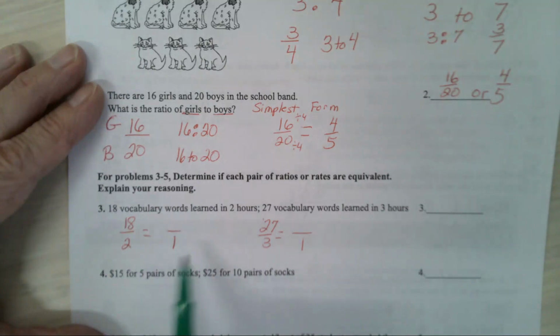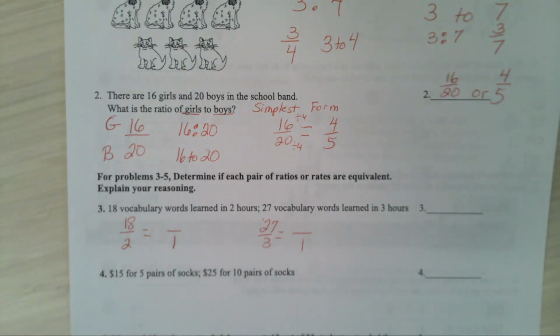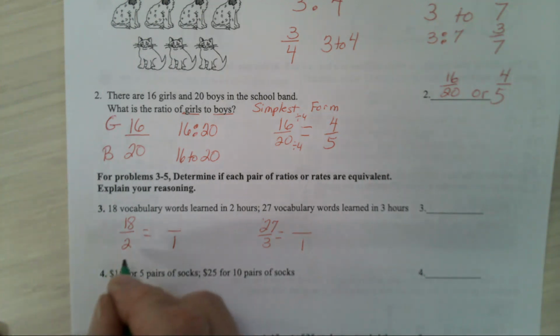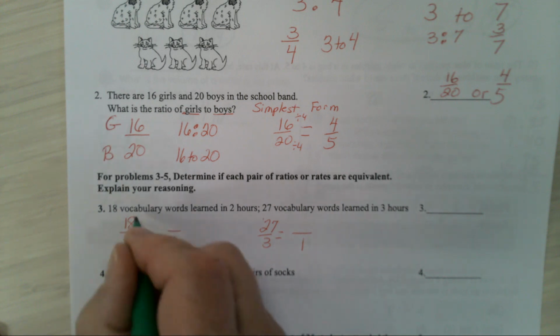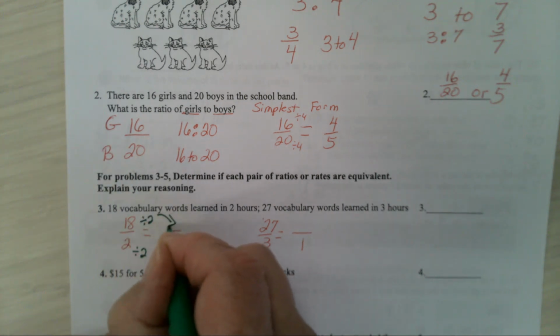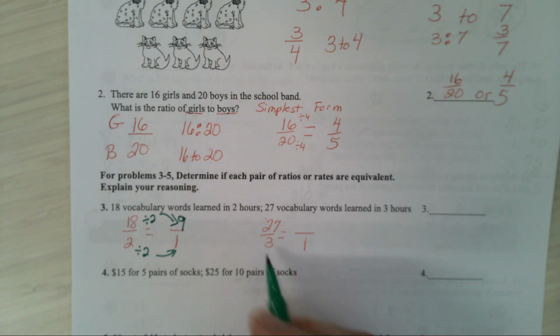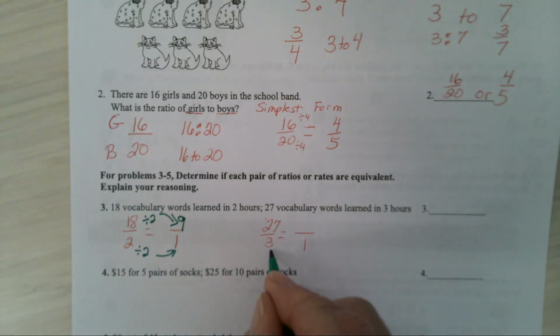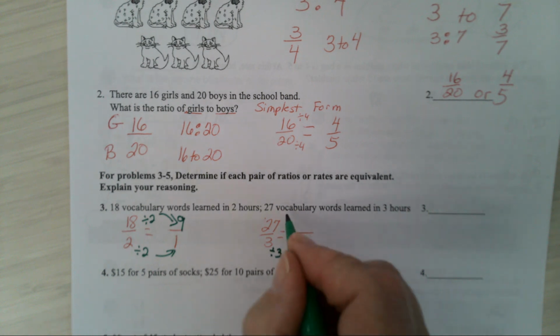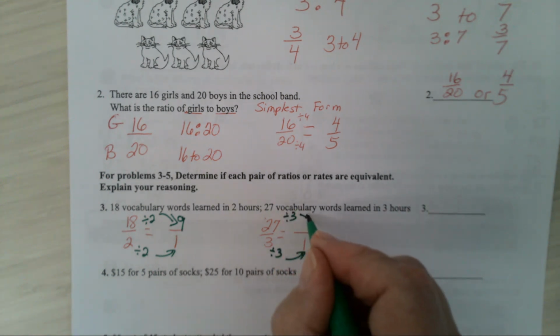Now, how does a 2 turn into a 1? We're making it smaller, so you divide by 2. So 18 divided by 2 will give you the answer here of 9. Okay? 9 over 1 is your unit rate. 9 words per hour. Now let's go to the next one. How does a 3 turn into a 1? It's smaller, so are you going to multiply or divide? Divide. 3 divided by 3 is 1. 27 divided by 3 is 9.